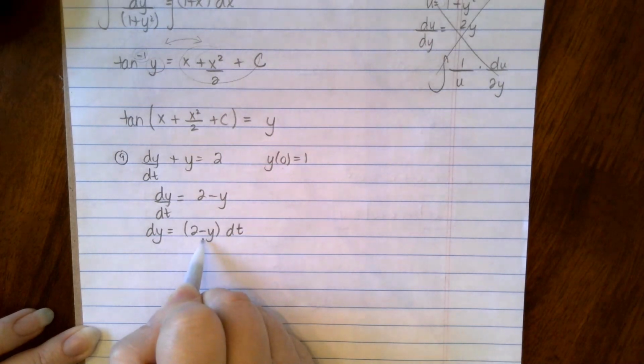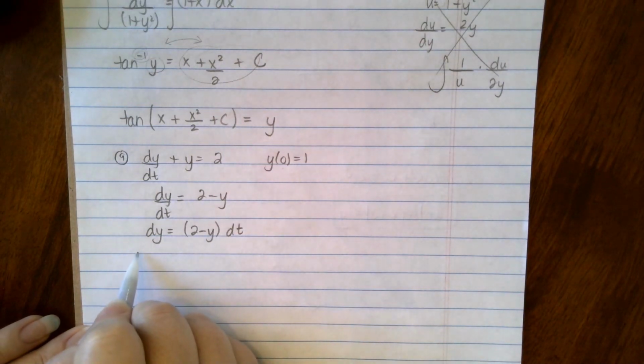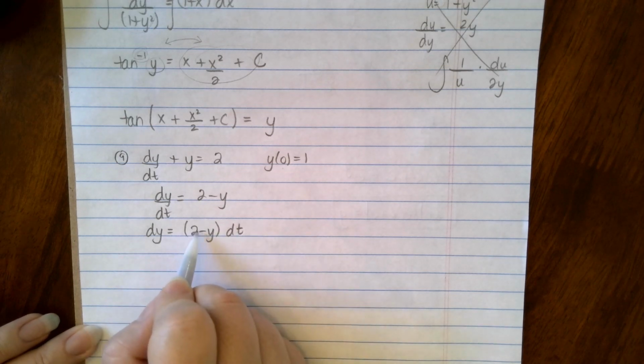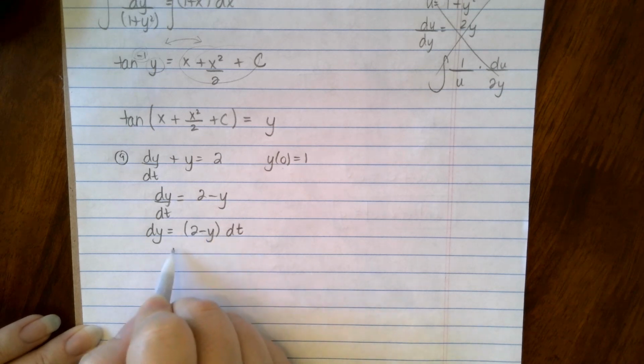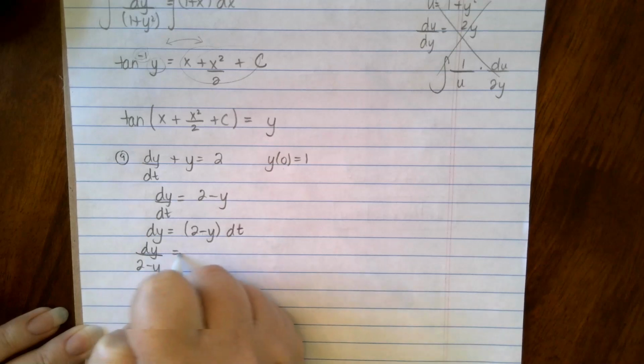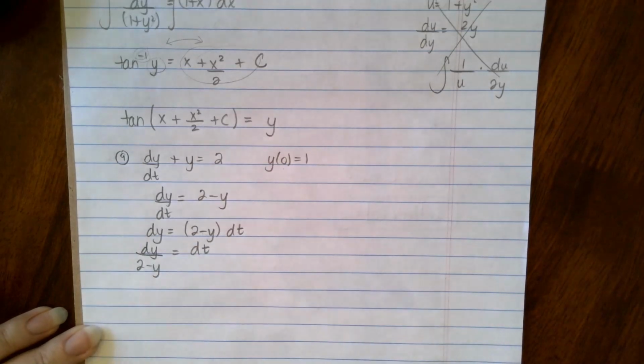You can't just add that over because you don't know how to integrate y plus dy. So this has to go together, and see how these things are being multiplied and I had to put parentheses around that? I've got to divide the whole thing. So I get dy divided by 2 minus y is equal to dt. Now I can integrate both sides.